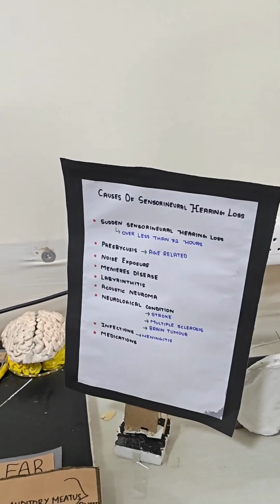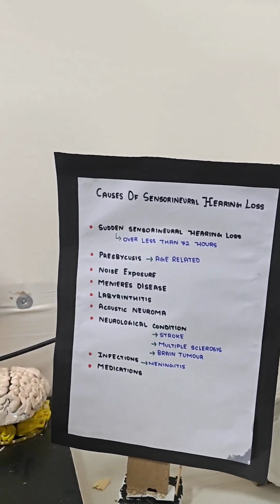There are two types of tests: Rinne's test and Weber's test.